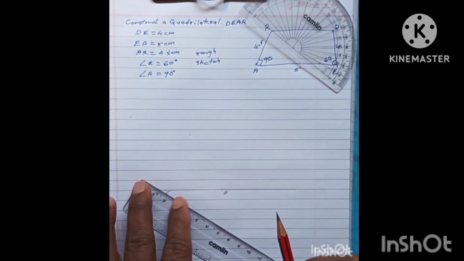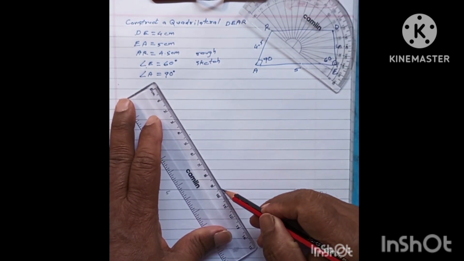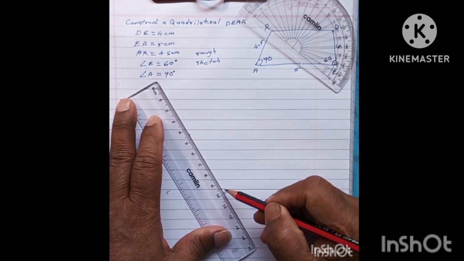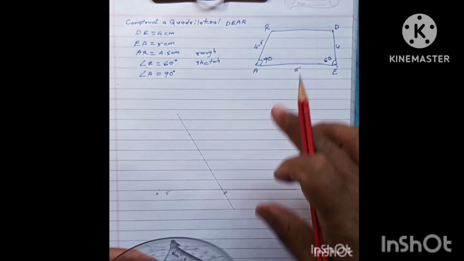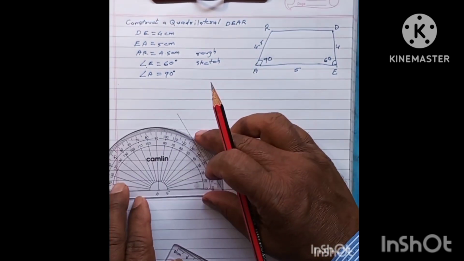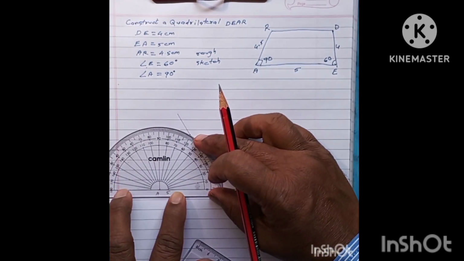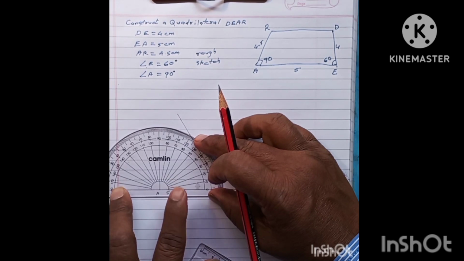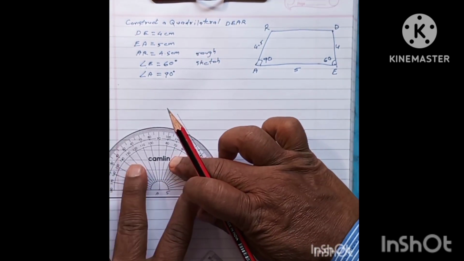Okay, let us draw this line first. Okay, see, I am confirming that both these points are lying on the line, and then joining this. Okay, and then R is on the line which is inclined by 90 degrees to A. Okay, so I am drawing that line.